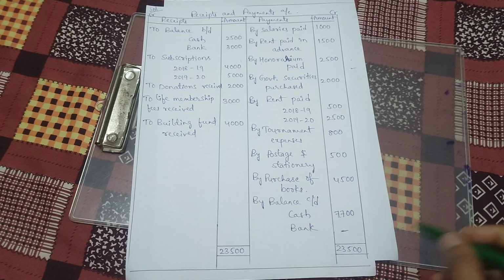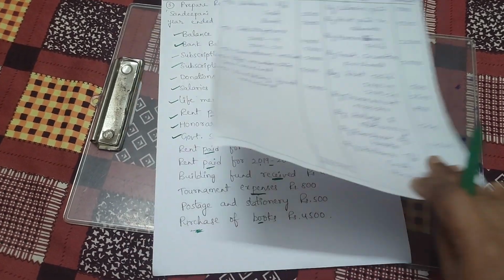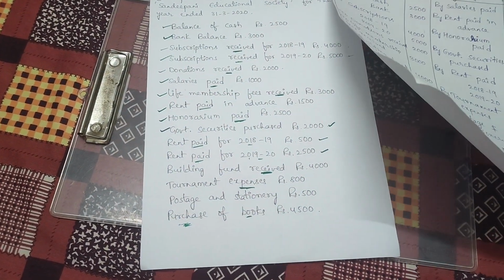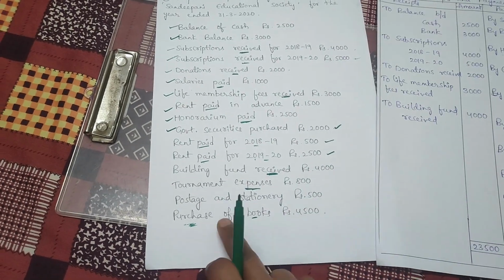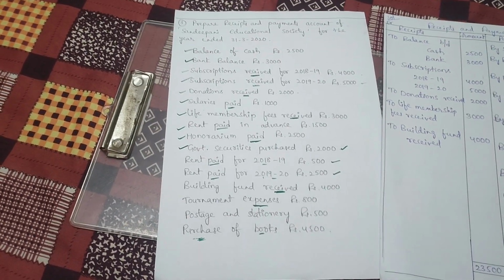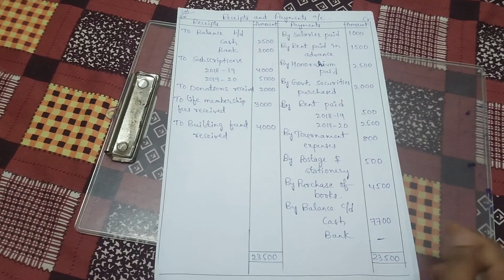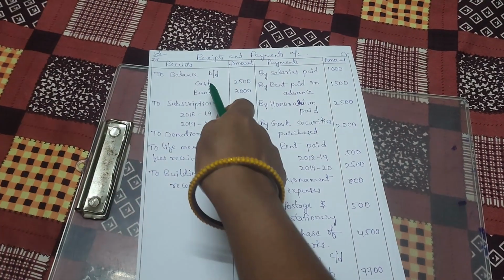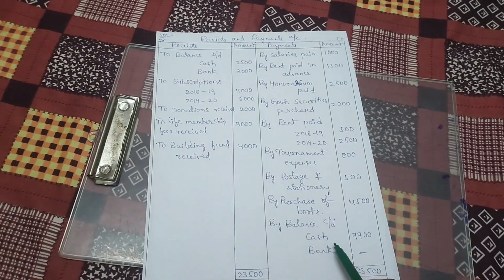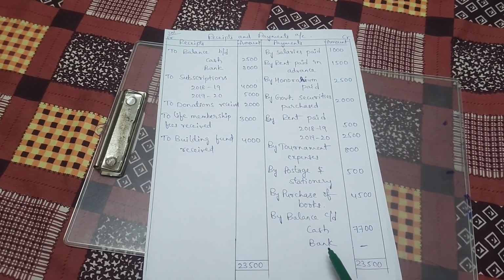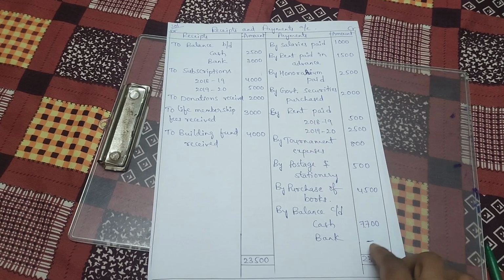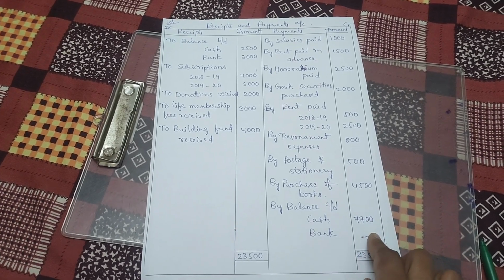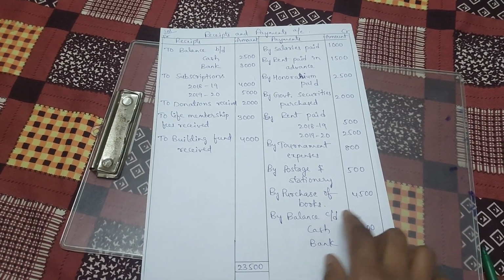Okay. After this, we have to see whether any cash balance is given or not. No closing balance is given. So then what will we write? We write by balance carried on. Since two are given, cash and bank, here we can also record cash and bank. If we don't get both as an answer, we get any one. So you can mention just by balance carried on.